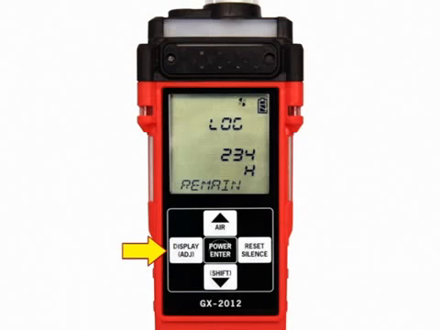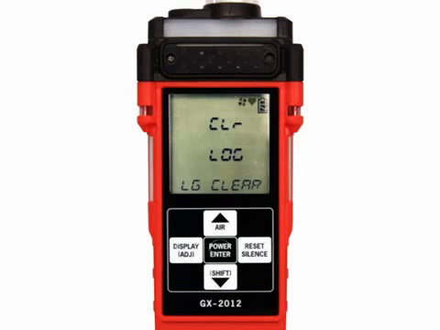Press and release the Display Adjust button again to proceed to the Clear Data Logger screen. This item appears in display mode only if data logging display is turned on in maintenance mode. The Clear Data Logger screen allows you to clear the data logger storage. Once you clear the data logger, you cannot retrieve any data previously stored in the data logger.